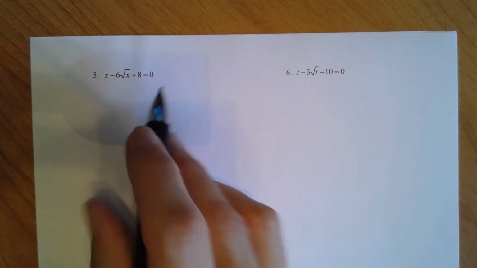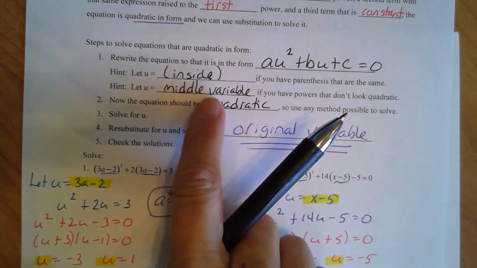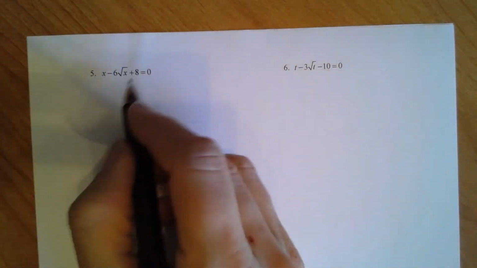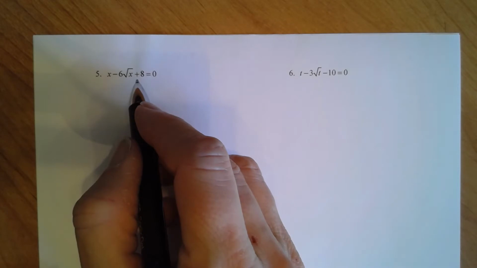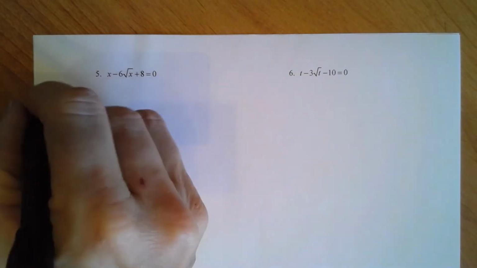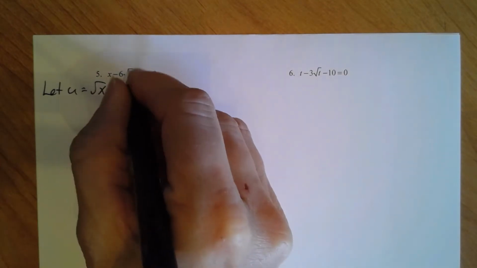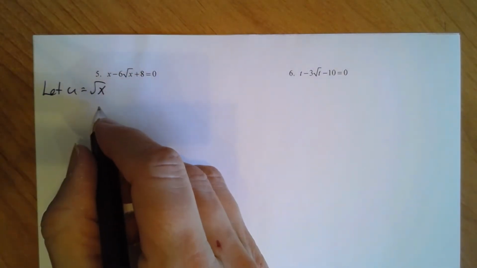So we're going to try what we wrote on that first page where it says, let u equal the middle variable. And we're going to see if we can make it be quadratic. So this definitely doesn't look quadratic, but we do see we have three terms. And when we have three terms, maybe we could make it quadratic. So we'll start off by saying let u equal the square root of x. We're going to let u be the middle variable, not the middle term, just the middle variable piece. So the square root of x.